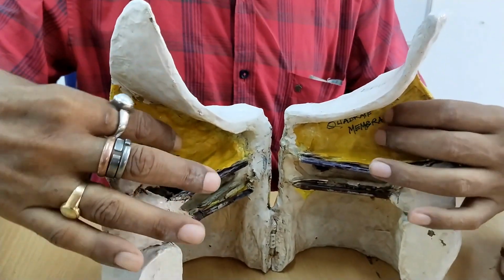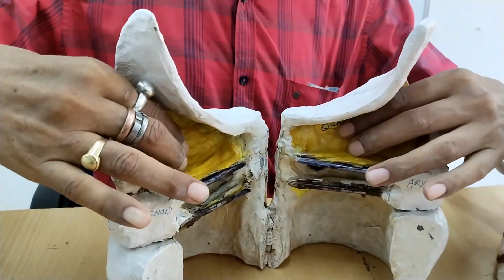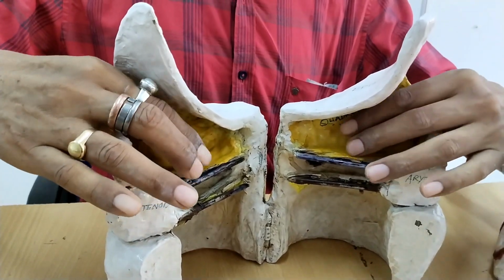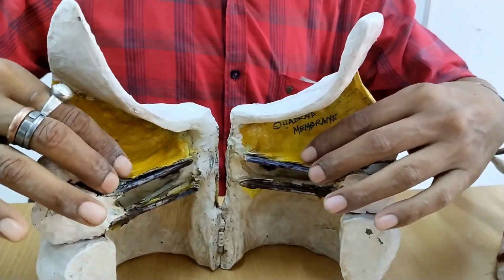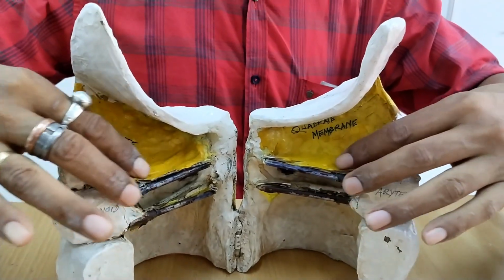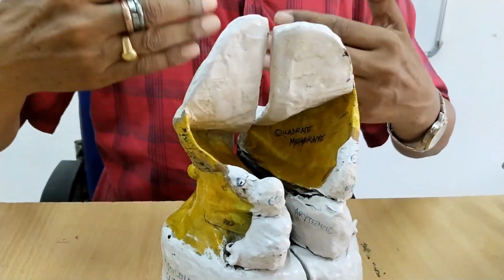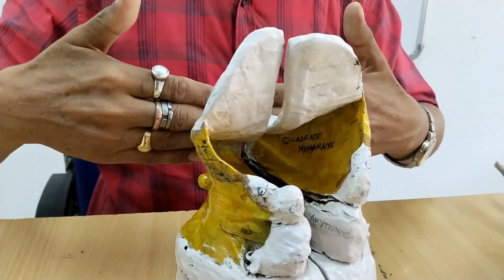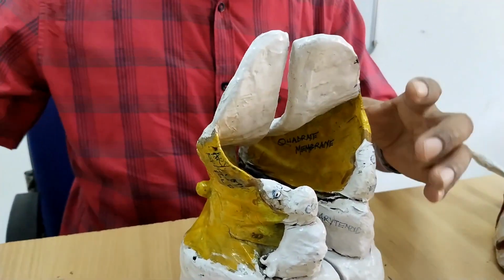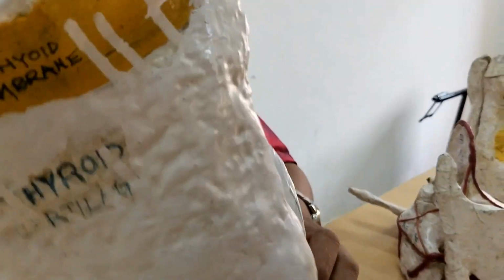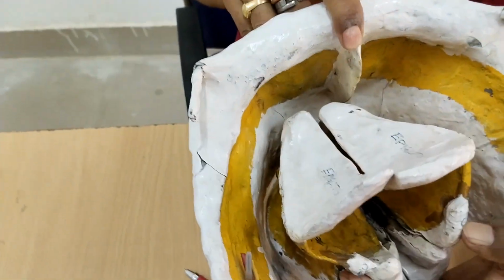The lower border of this quadrate membrane is attached to the false vocal cord. Then one border is left, that is the anterior border. The anterior border is attached to the thyroid cartilage.